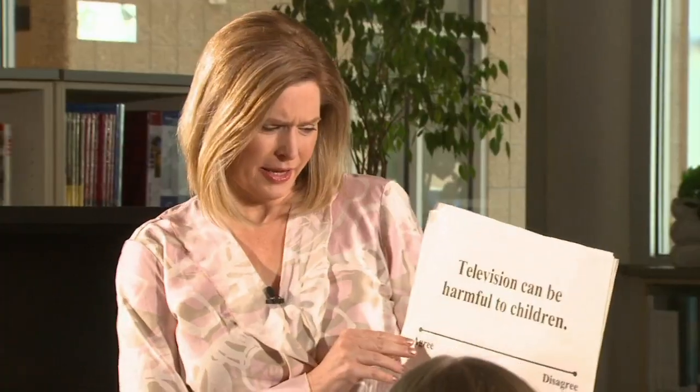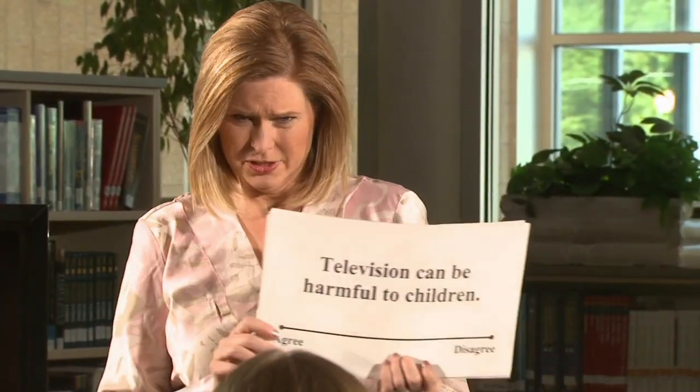So first of all, can television be harmful to children? Okay. Yes, I think it definitely can. Not all of it. There are shows that are good and can strengthen and educate them or teach them principles you want them to learn. However, I think the majority of television is detrimental to them.